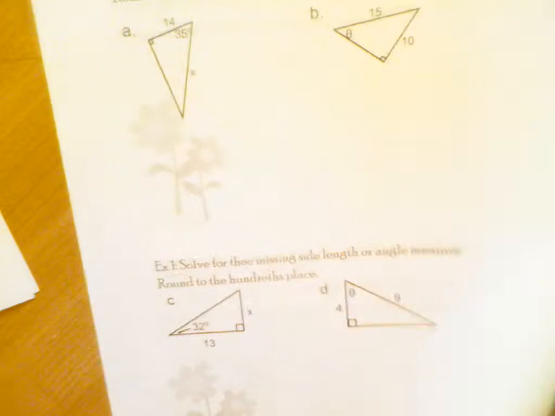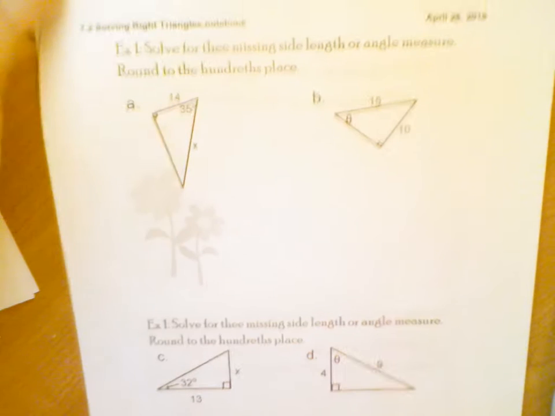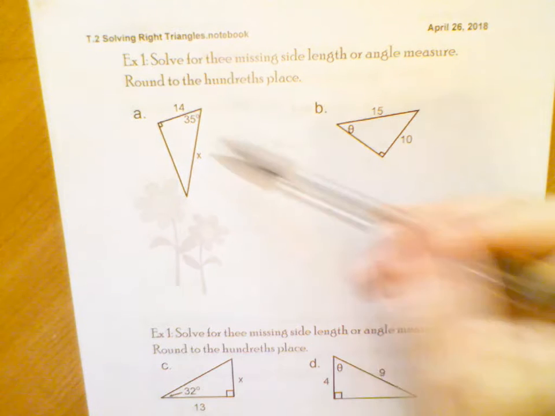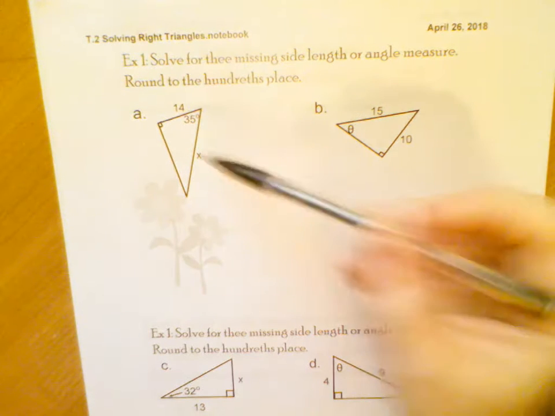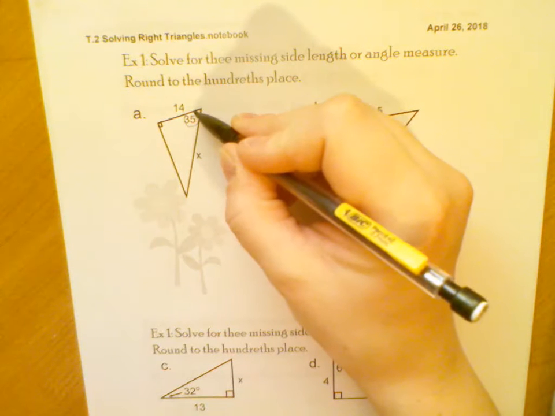When I solve a triangle, I'm going to use my trig function. This one says solve for essentially the missing piece. In this case, I'm just missing x. So I look at the angle measure I have, which is this one, and I look at the side measures I have in relation to it.